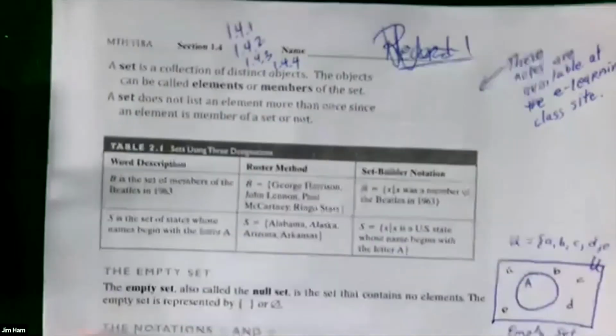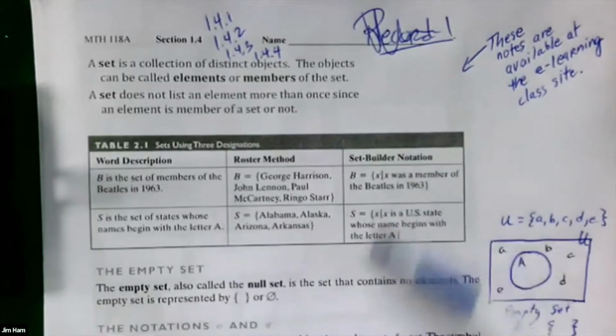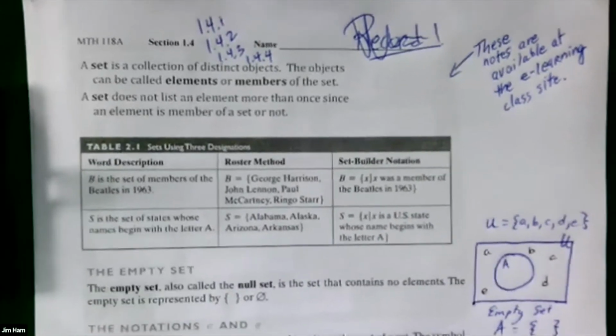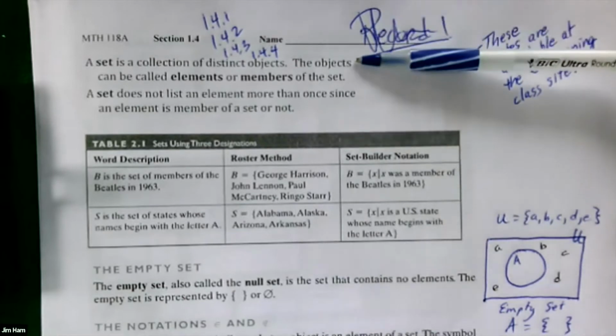All right, so you're going to see a lot of definitions in here to begin with. I do want to remind you that all of these notes that you're seeing here are available at the online site, using today's date. So we're going to be talking about sets, and so let's start off with a definition.